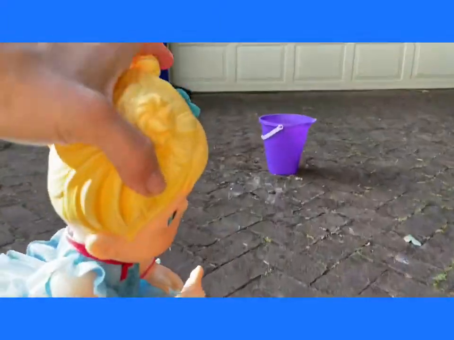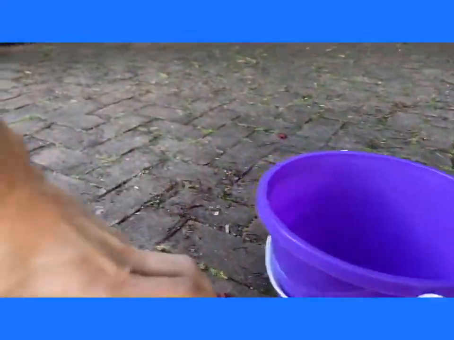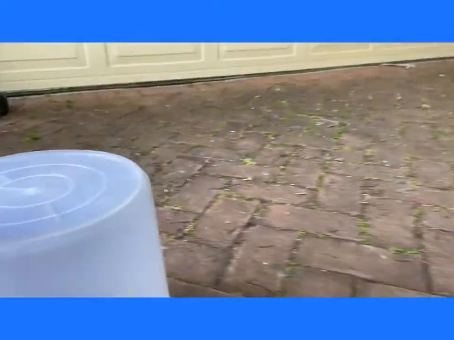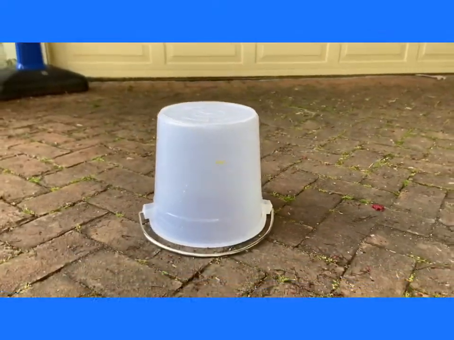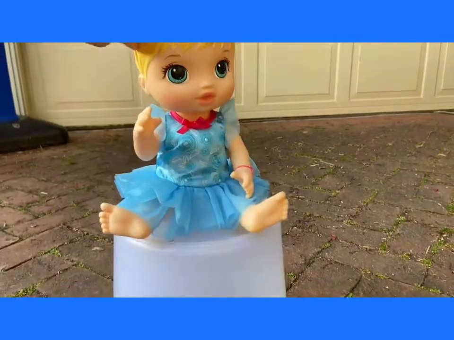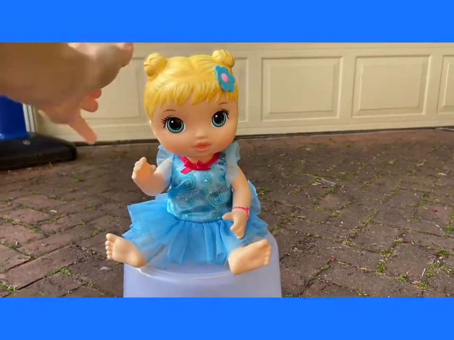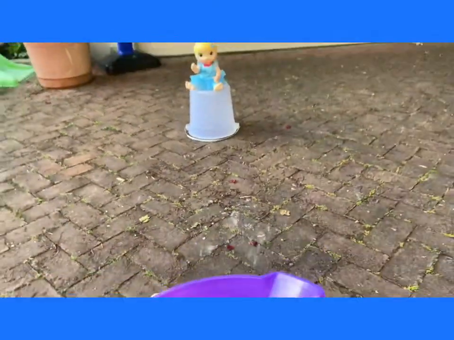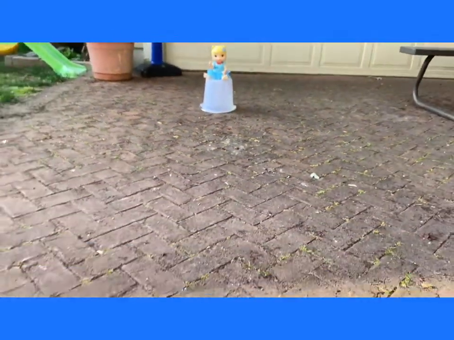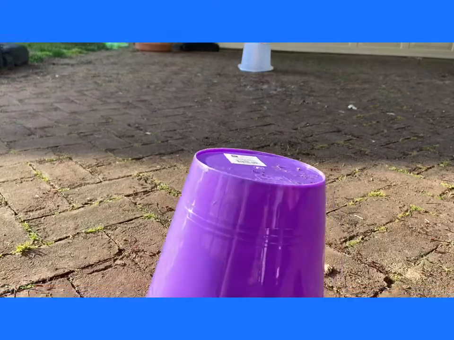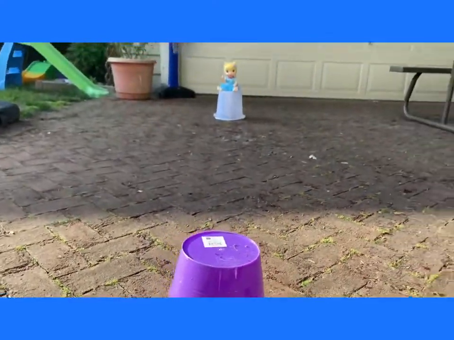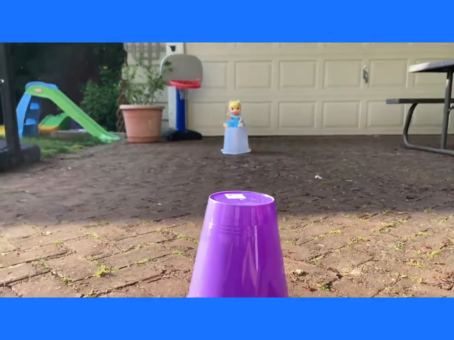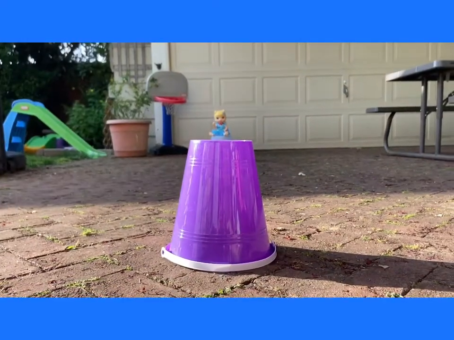Now, if we reverse it and we place the doll in the background farther from the camera lens, and we place the bucket in the foreground closer to the camera lens, then the opposite is going to happen. The doll's going to appear really, really tiny, and the bucket's going to appear really large. And if you place your camera down at ground level, which is key, then you can create the illusion that the doll is now sitting on top of the bucket.